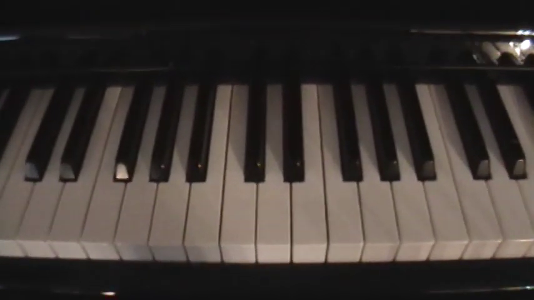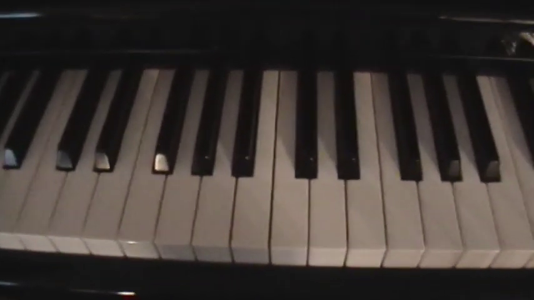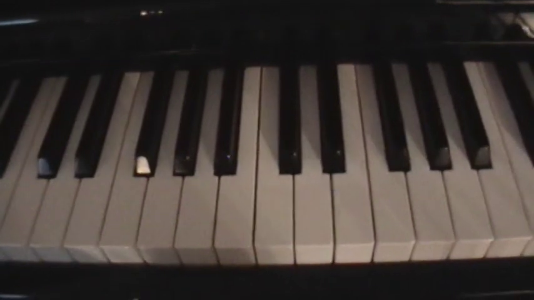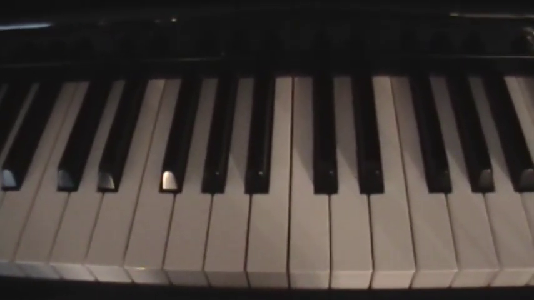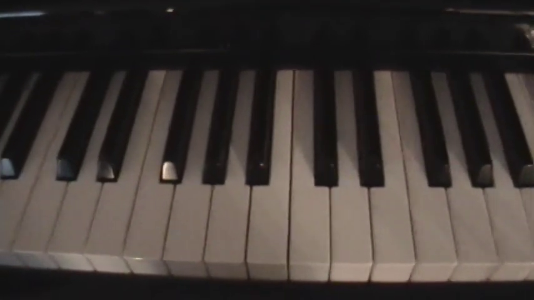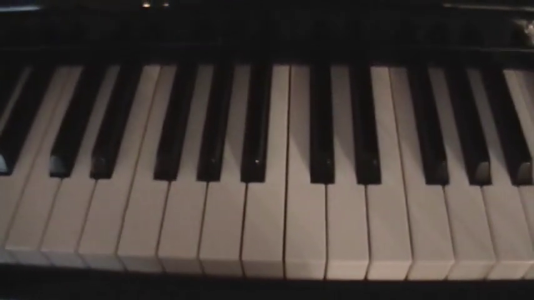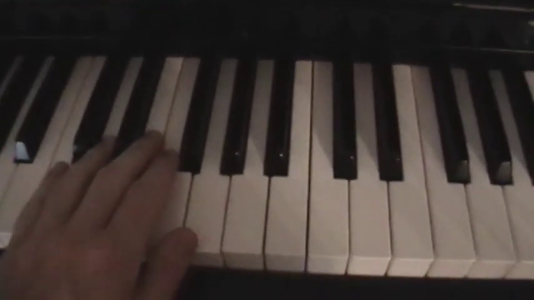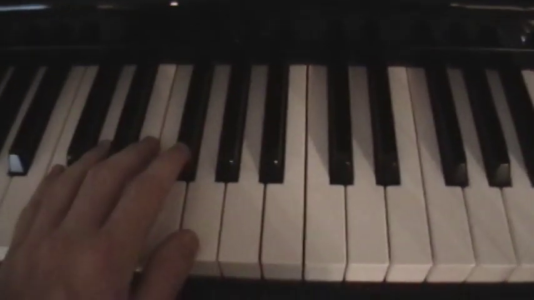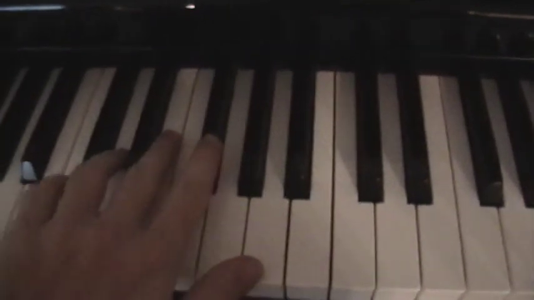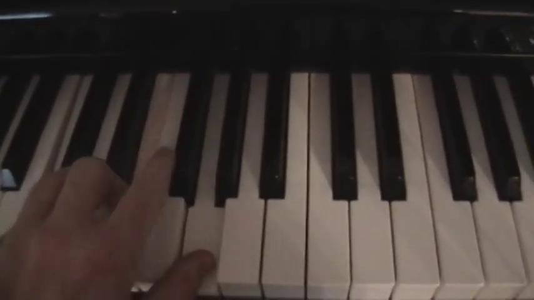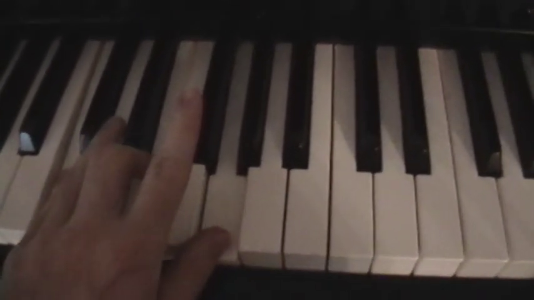Now, as I said, gospel music is all about tension. So you have to build tension by building dissonance and by building movement. A great way to build movement is by using a dominant seventh chord. So I'm going to play, we're in the key of C. I'm going to build a dominant seventh chord. So I need to build a major triad. So I have a C, E, G. That's my C major chord.